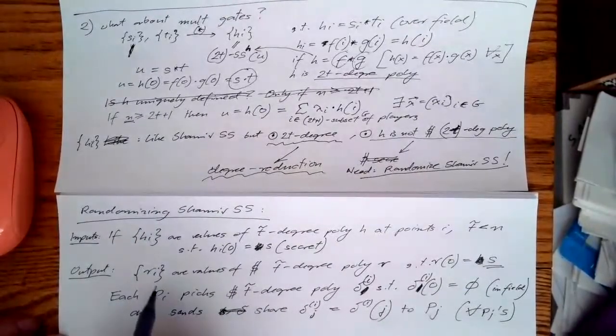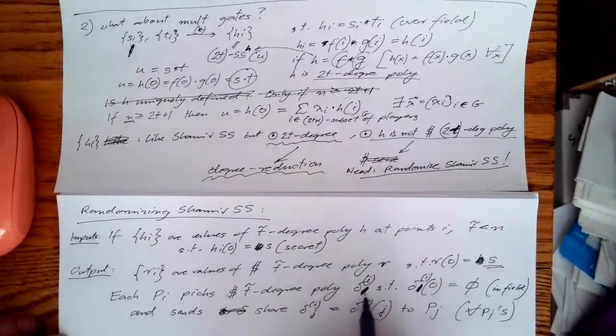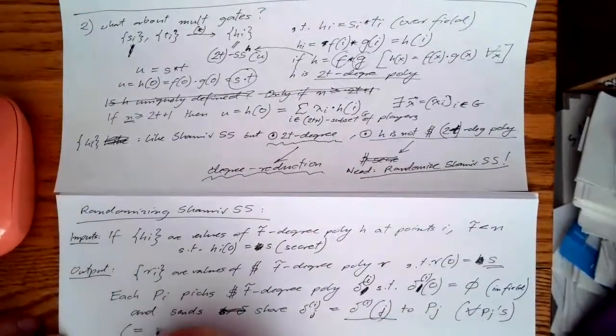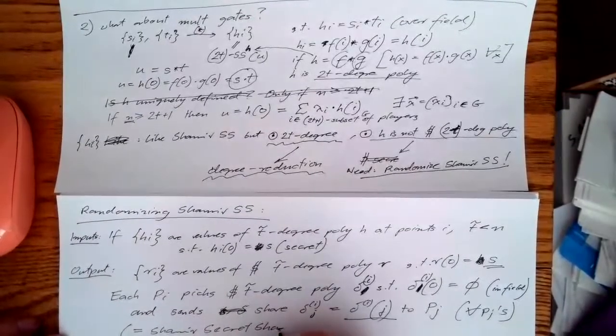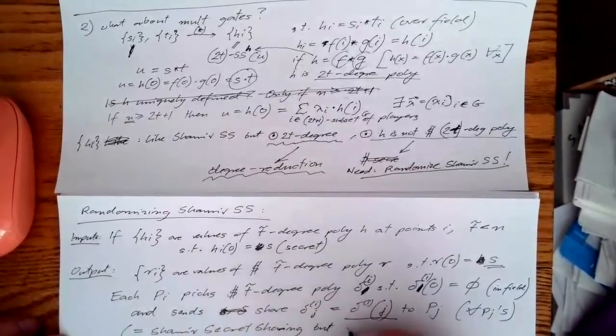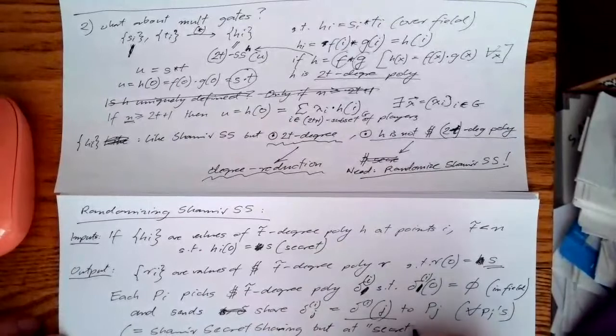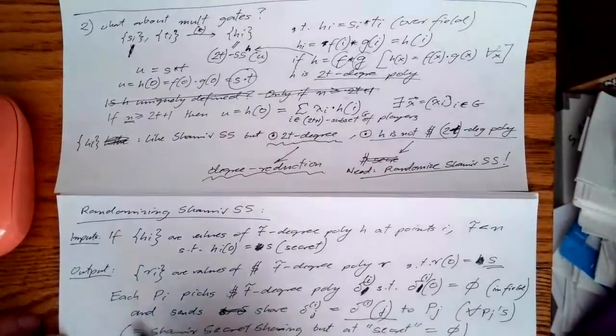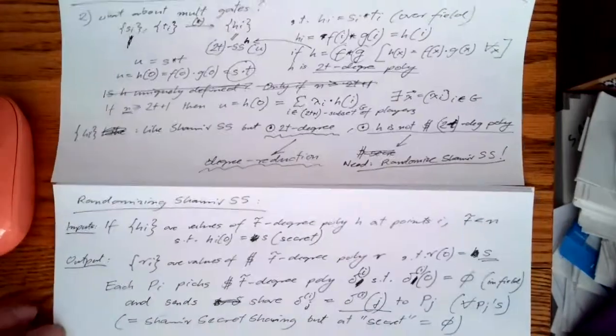Okay, so Pi has this t-hat degree polynomial, and secret shares it exactly the way. So it is exactly Shamir secret sharing, but at secret equal to 0. Like it's kind of stupid as a secret sharing, because you know that what the people are supposed to share, quote unquote, is a 0. But it will not be stupid for this goal that we are trying to achieve.